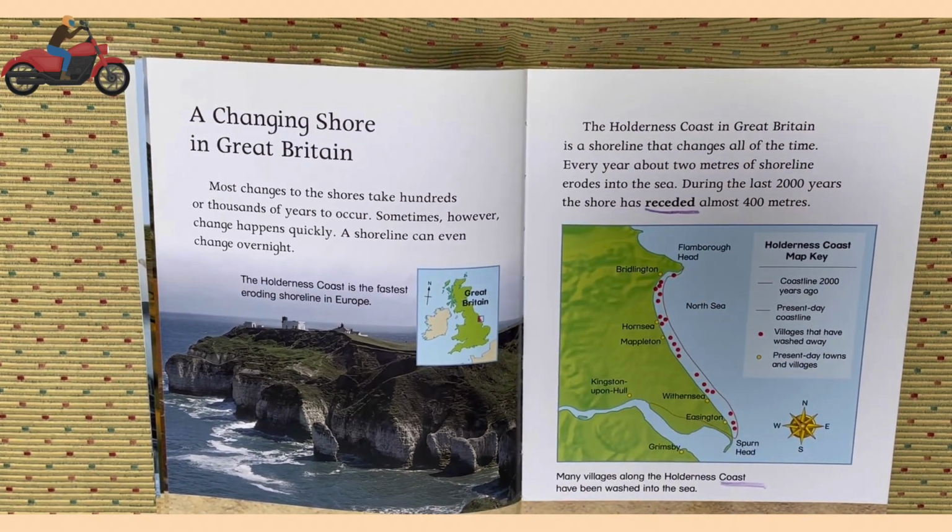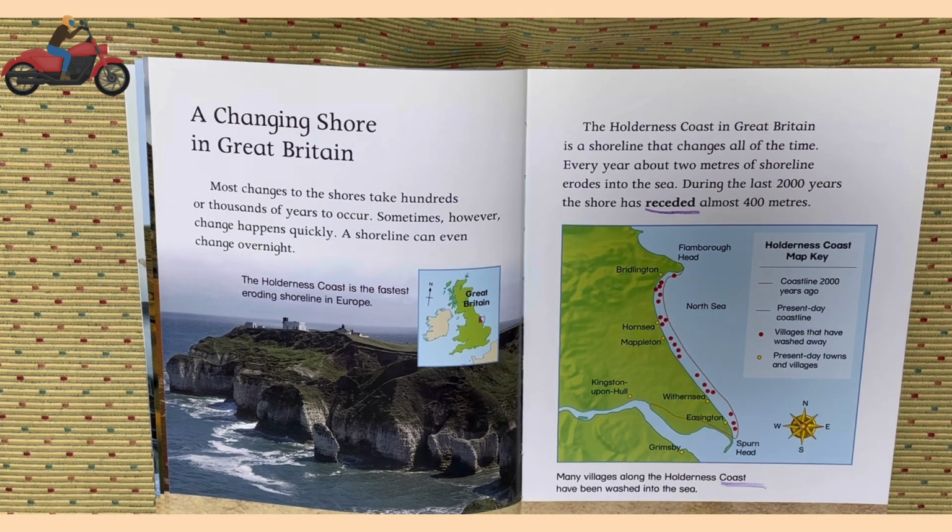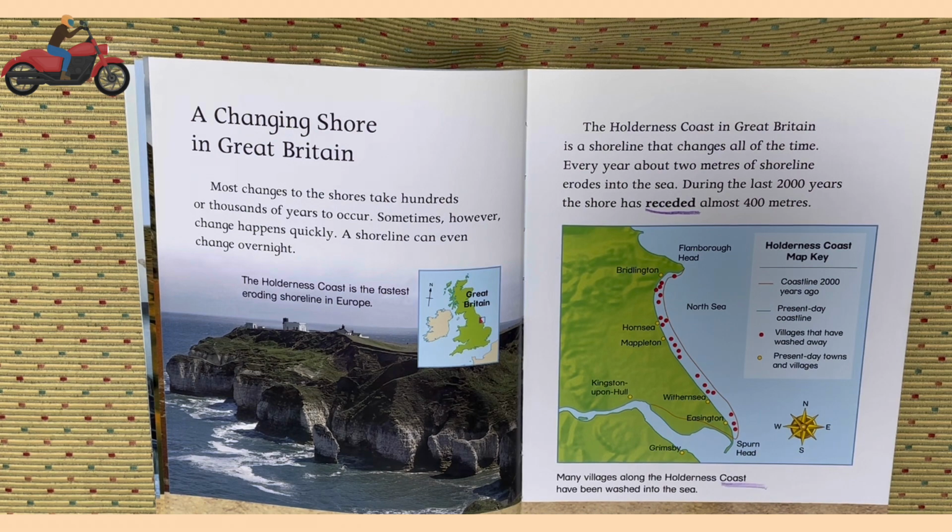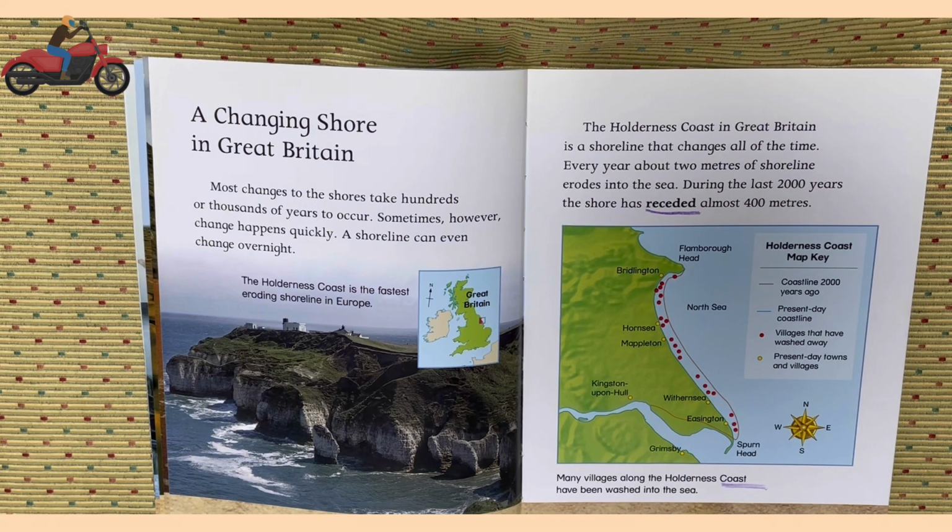A changing shore in Great Britain. Most changes to the shores take hundreds or thousands of years to occur. Sometimes, however, change happens quickly. A shoreline can even change overnight.